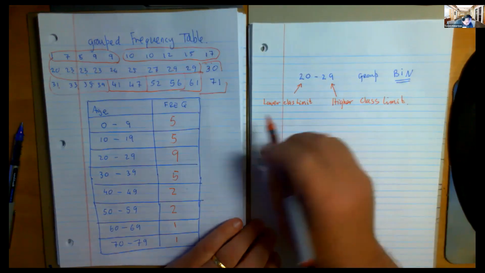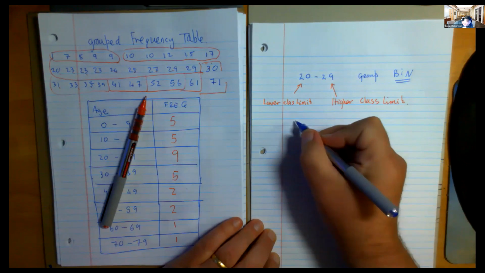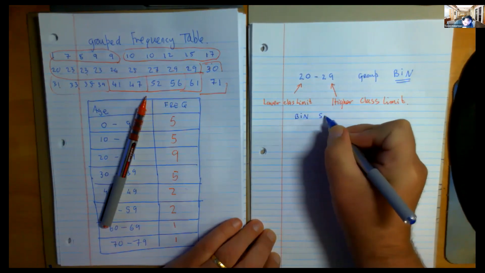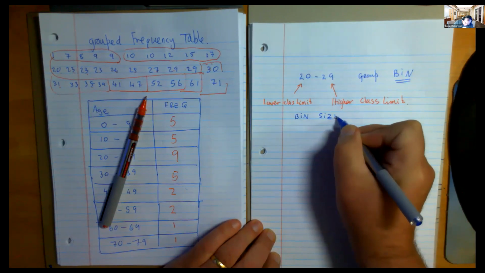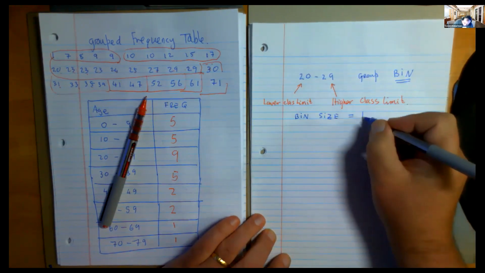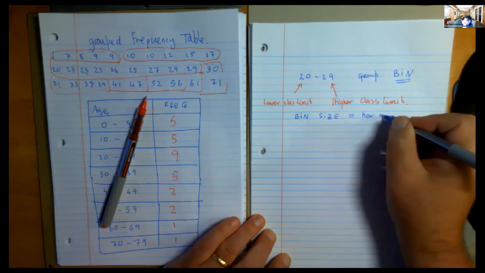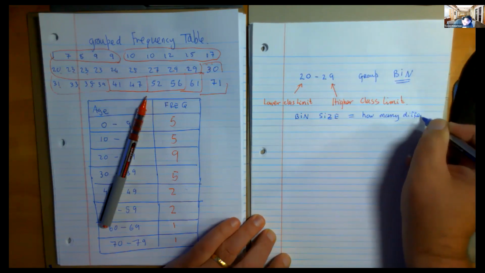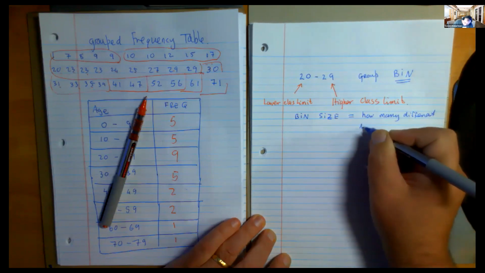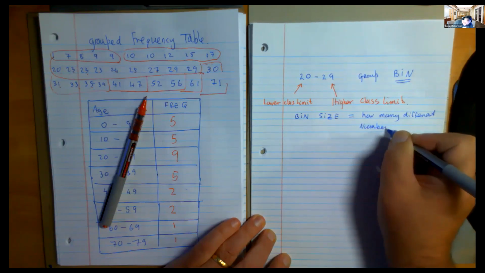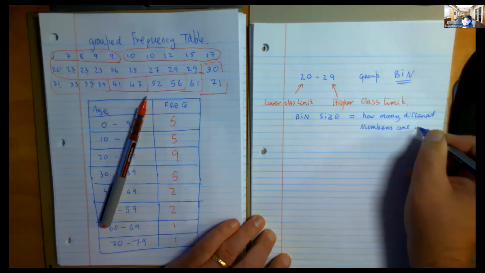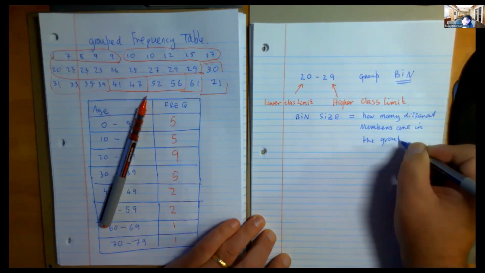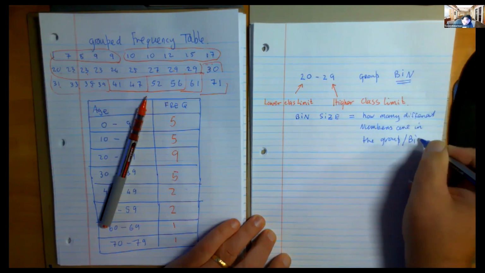Now, a new guy. And this thing is called the bin size. The bin size is essentially how many different numbers are in the group, or the bin.